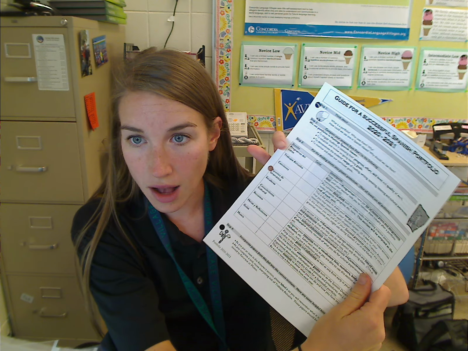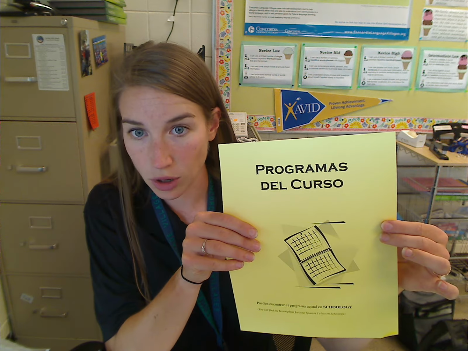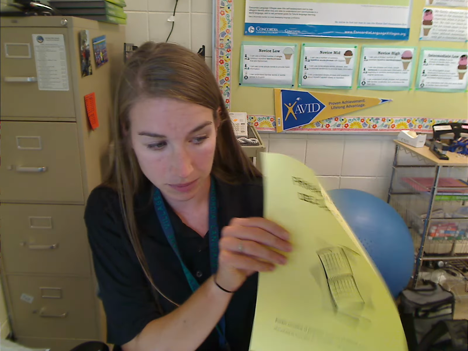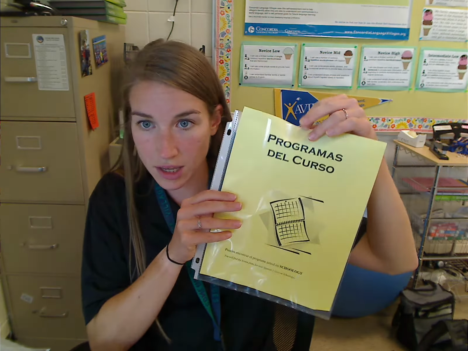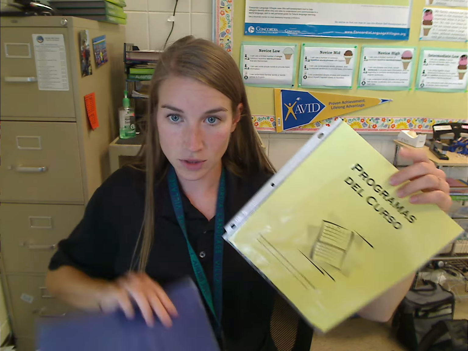So, to put together your portfolio for those purposes, today you're going to be starting with these divider sections, which are all colorful and need to go in a certain order. So you're going to follow the order on this sheet, and we're going to put them together in the page protectors. The first one you'll see is called Programas del Curso, and it's yellow, so you could write yellow next to color. That you're going to put in a page protector, and then that's going to be the first thing you put in your actual binder, so you can go ahead and do that.